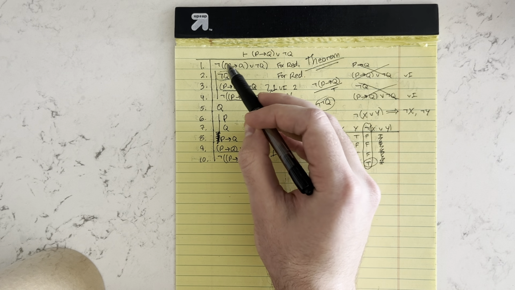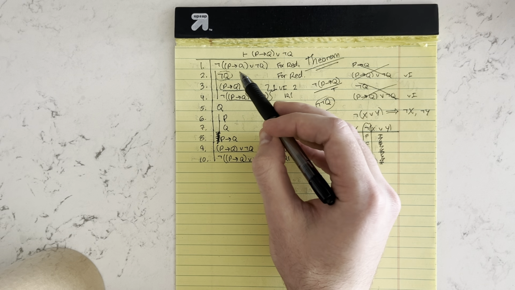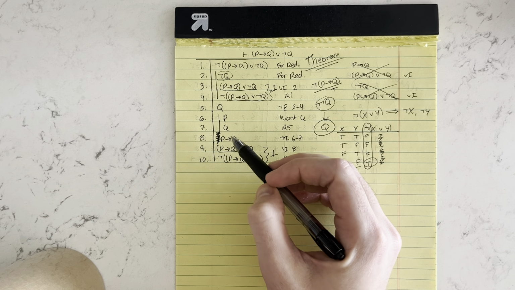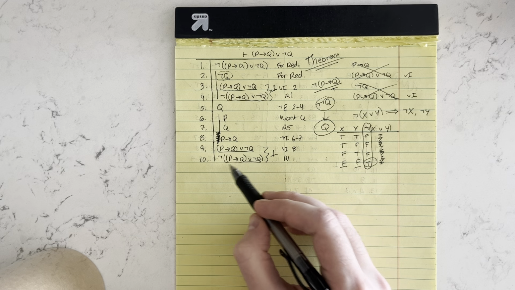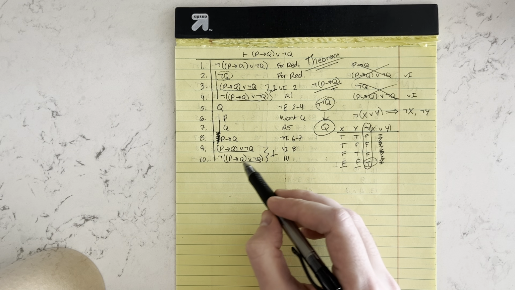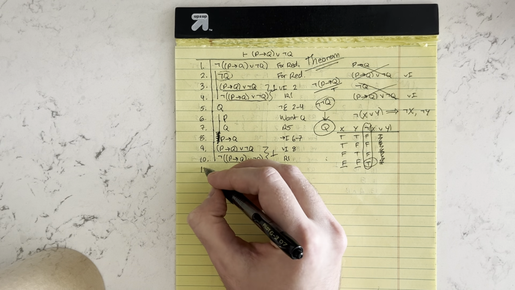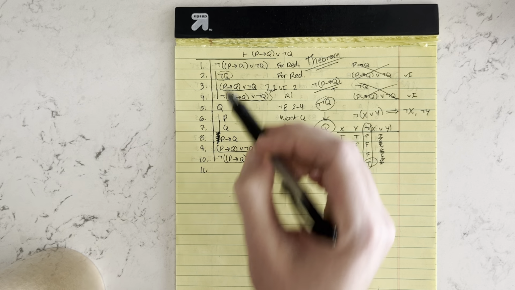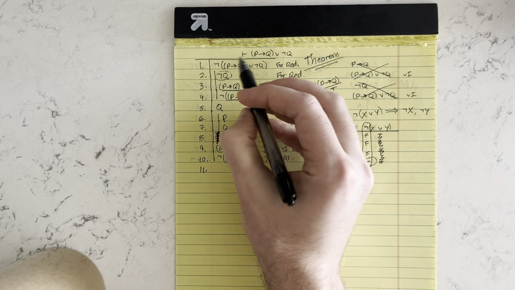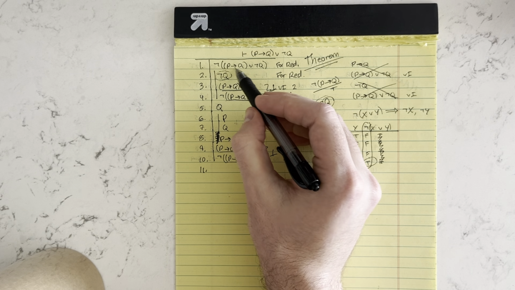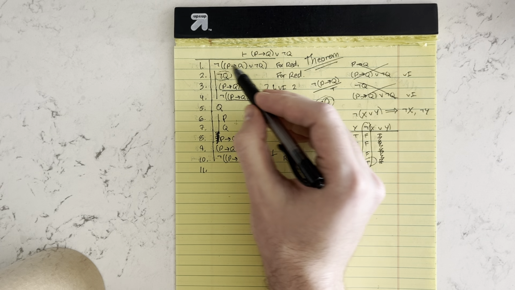So there it is. We showed that this assumption right here, when you start exploring the logical consequences of it, you get something very contradictory looking. And so that tells you that that original assumption up here must have been false, right? It's impossible for this sentence to be false.